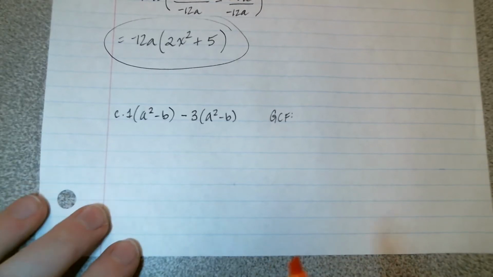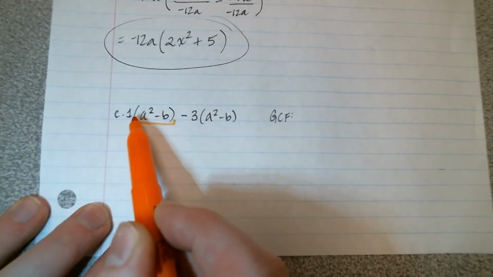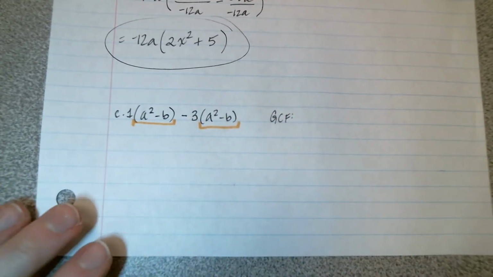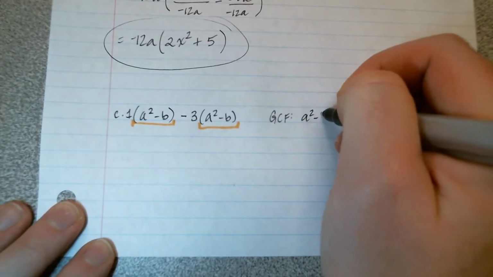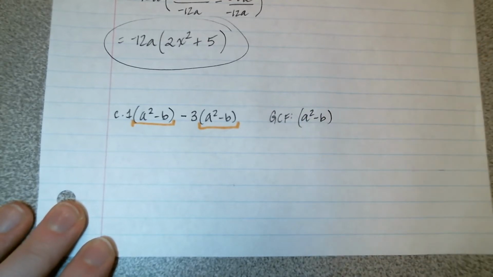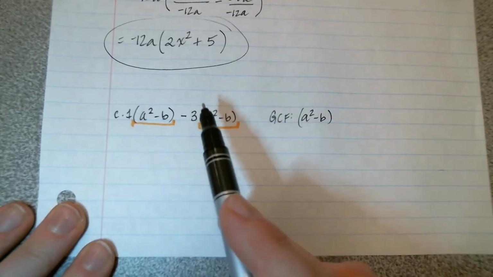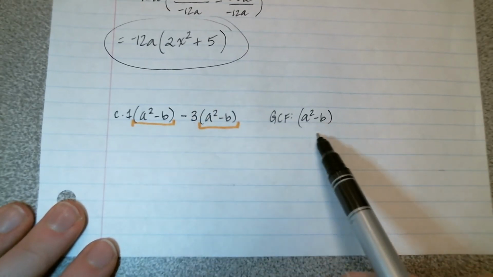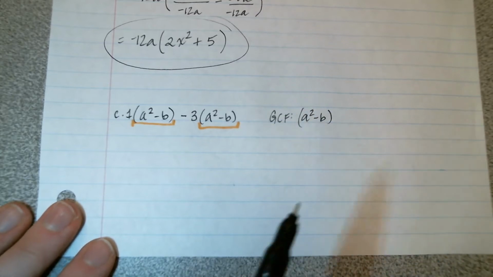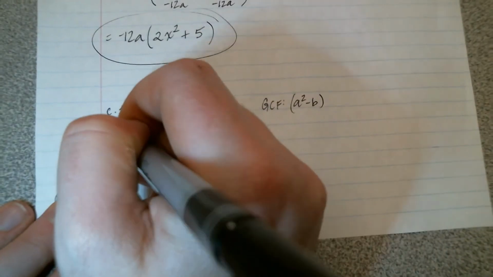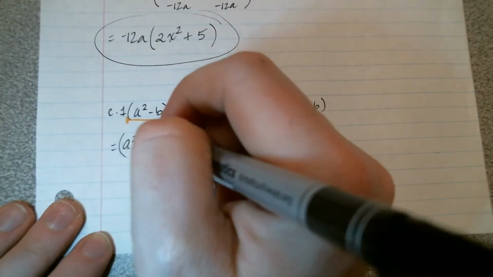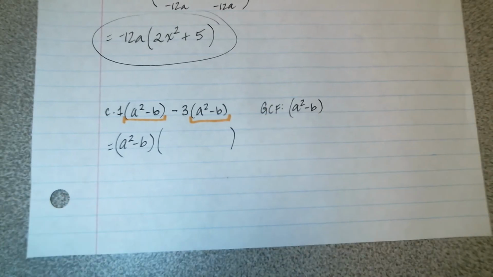I also want to point out that a squared minus b is in both terms, which means a squared minus b is a part of the greatest common factor. Now this coefficient is 1, this coefficient is 3, those aren't really divisible by the same number, so this is my greatest common factor. So what I'm going to do is factor that out. And what's nice about this is that the division's really easy.